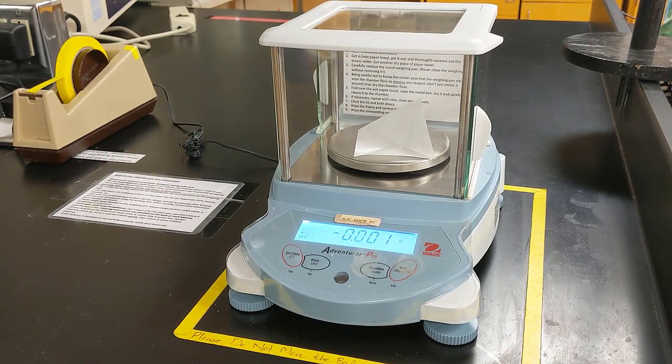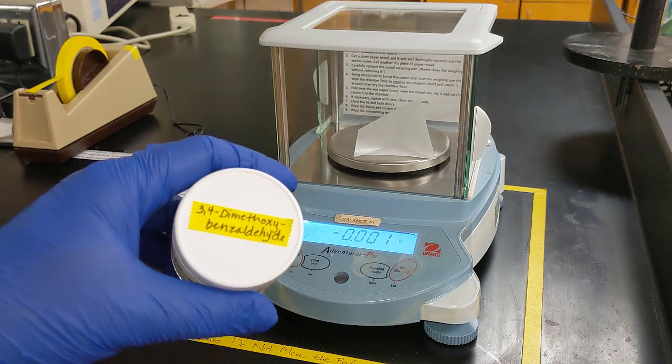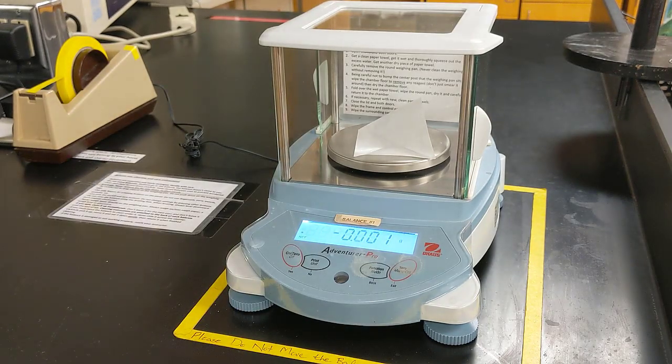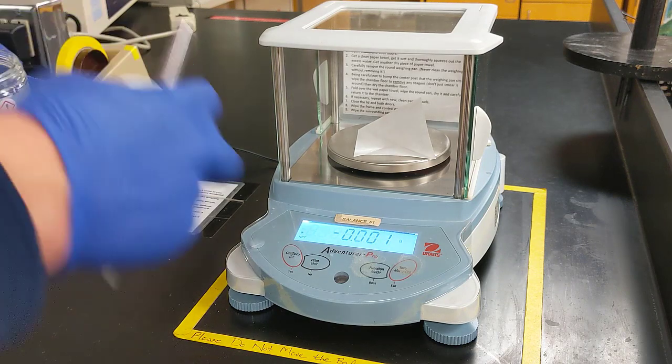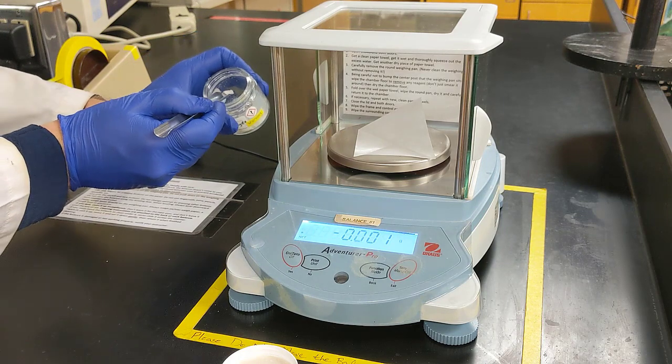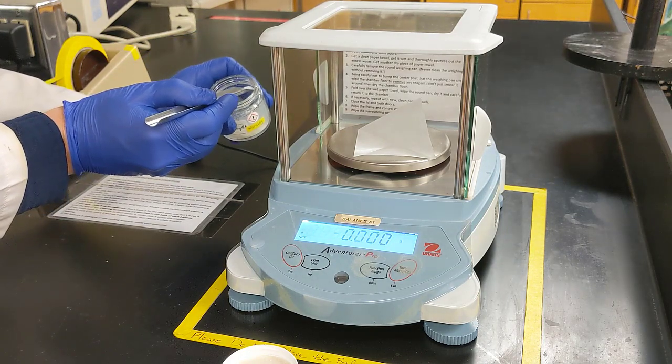All right, so the first part of this experiment is to get your bottle of 3,4-dimethoxybenzaldehyde and measure out about 0.25 grams of it. So let's go ahead and do that. It's a little tricky because it is quite clumpy. So I'm just going to pull out a few clumps and see if we can get right in that ballpark.